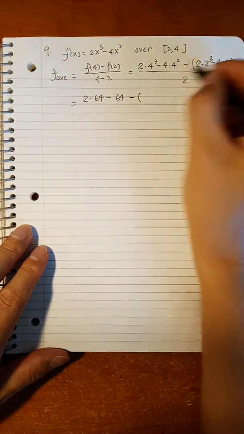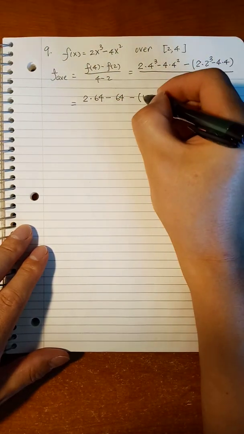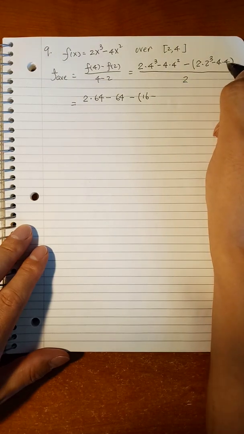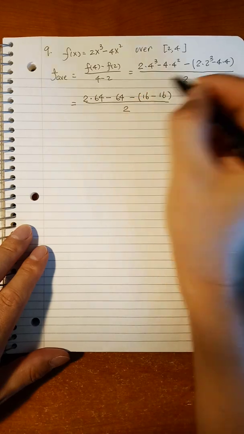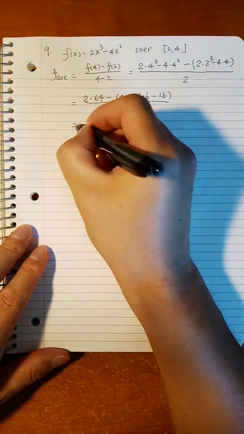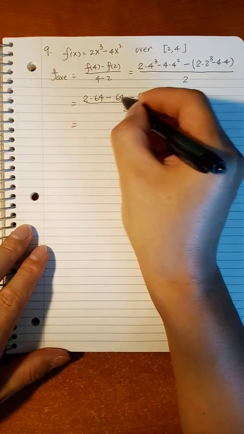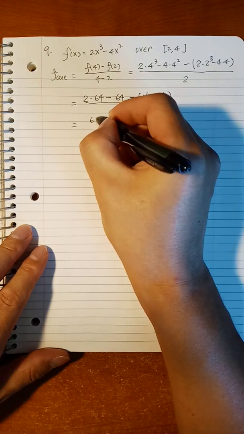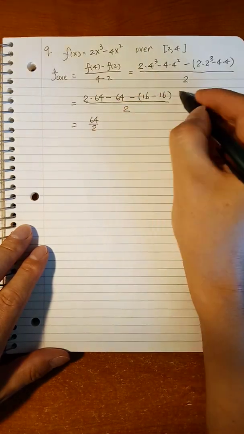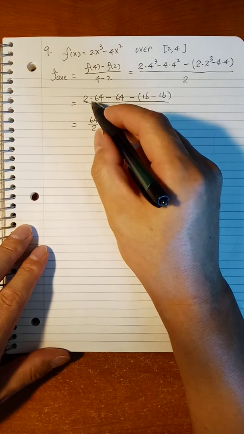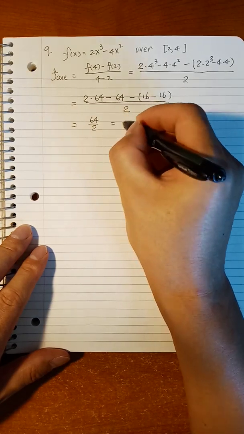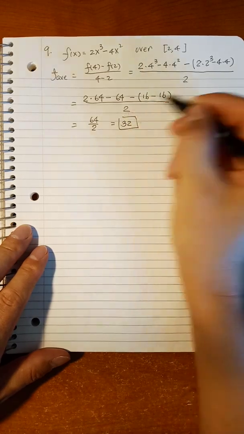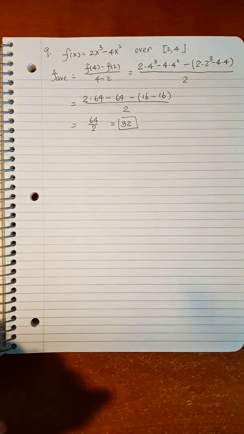Minus, inside, 2 cubed is 8 times 2 is 16, minus 4 times 4 is 16. 16 minus 16, they cancel. 2 times 64 minus 64 is just 64, over 2. So 64 over 2 is 32.